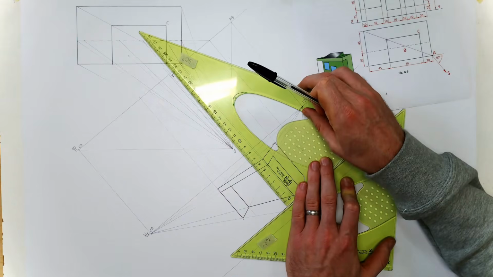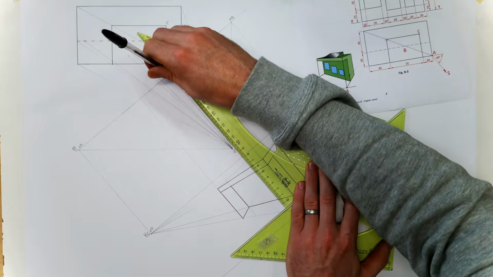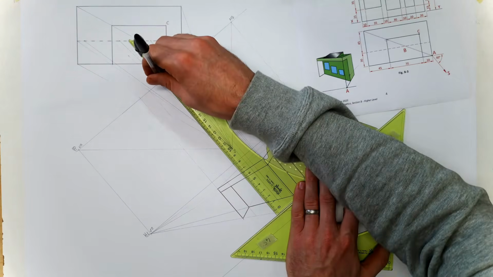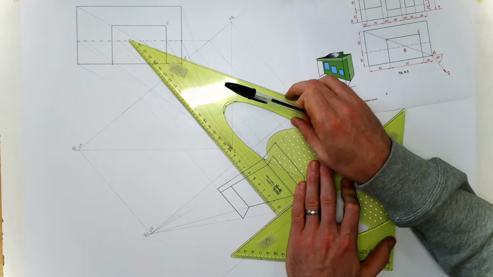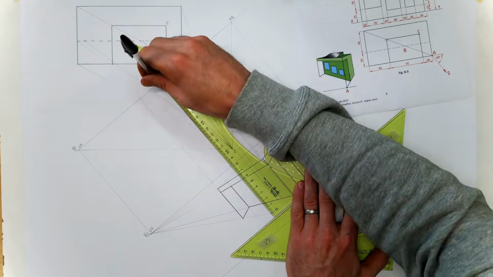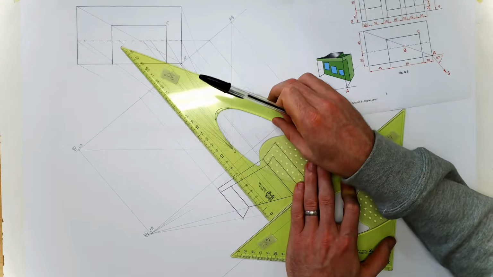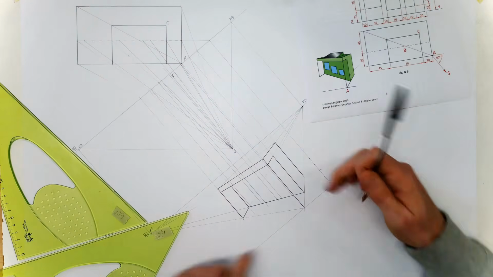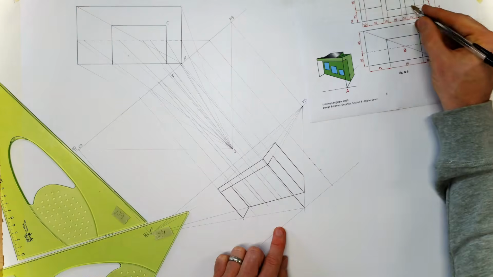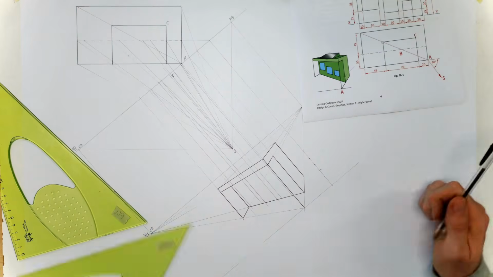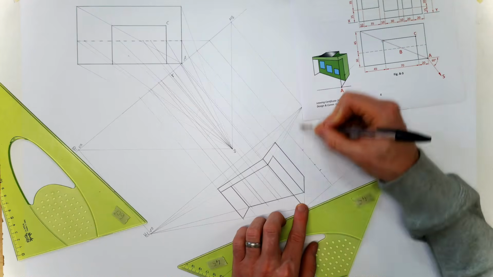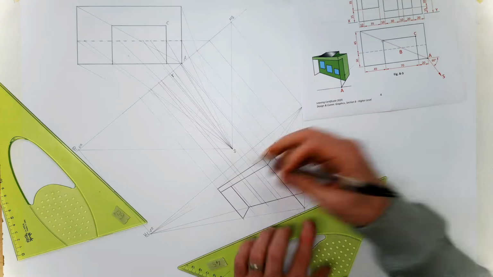Next window, the edge will be there and there. And there's a gap to a final window again. And there's the final window. So we have the position now for each one of those three windows. The heights of the windows I've got here. As I said, I could have vanished them back and found the edge, but I just prefer this way.